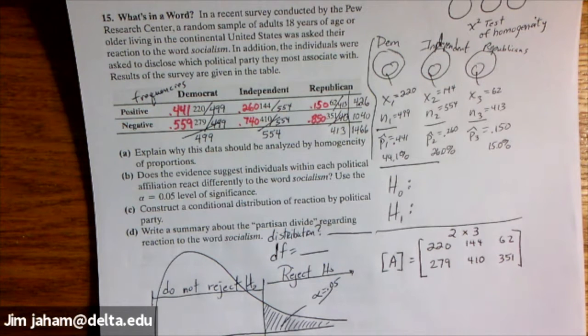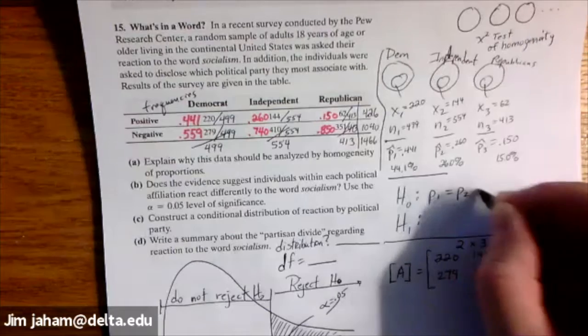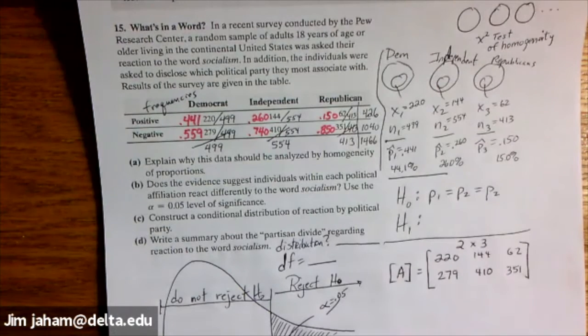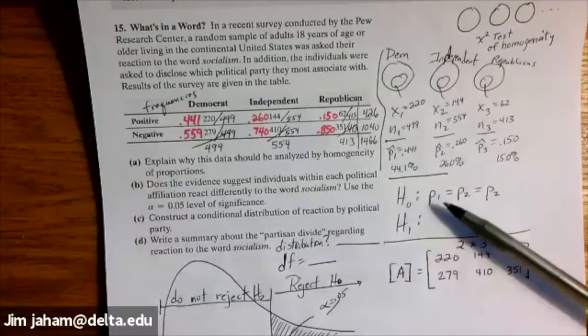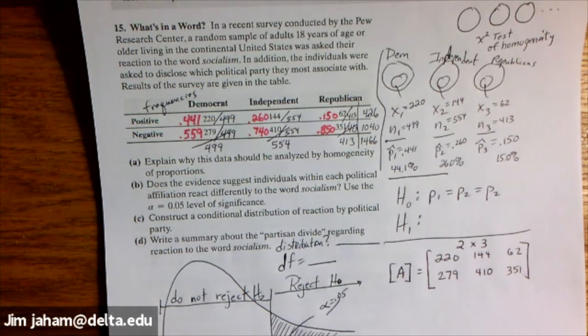The conditional proportions are what you want to calculate just so you can determine what the differences are. It's going to help you write the conclusion at the end. We're going to say, as we always do in the null hypothesis, that there's no difference. In this case, there's no difference between the proportion of Democrats, Independents, and Republicans that respond positively to the word socialism.